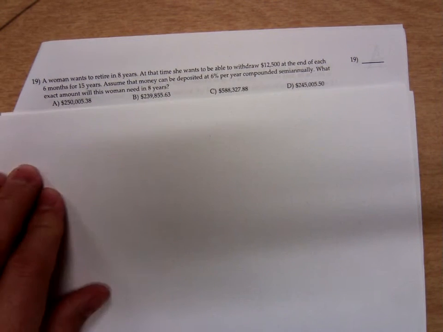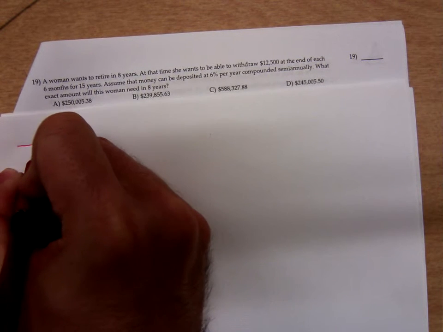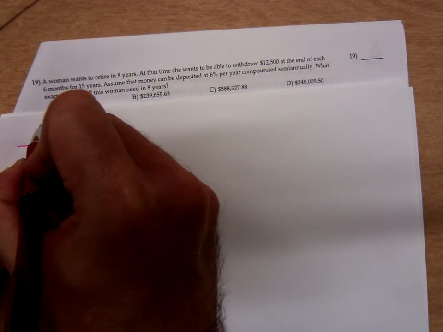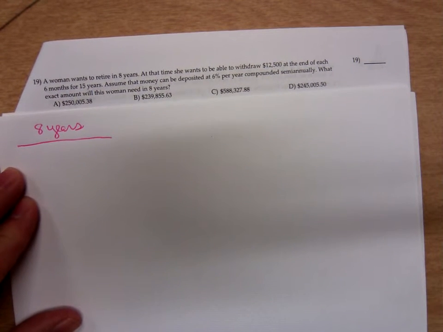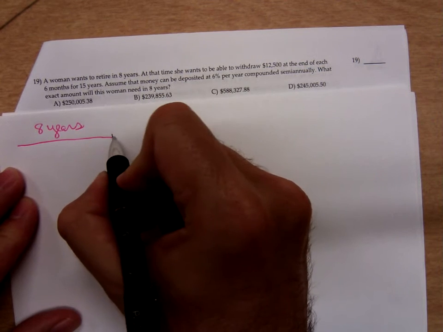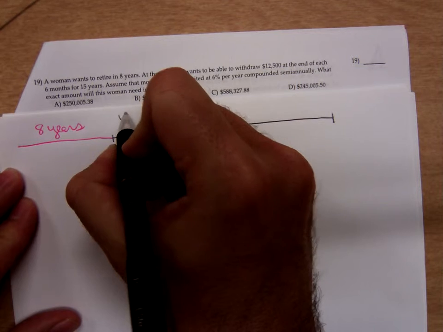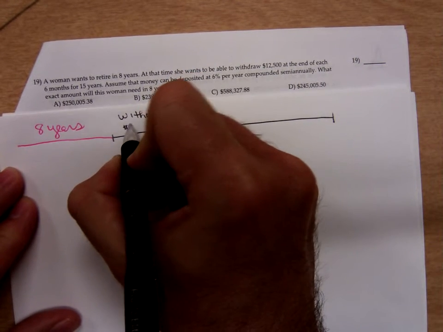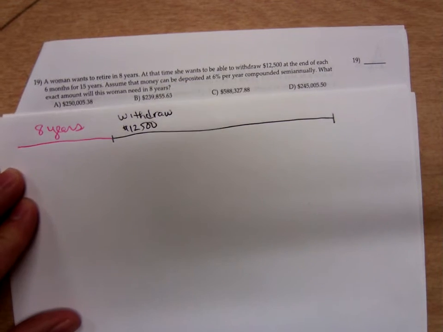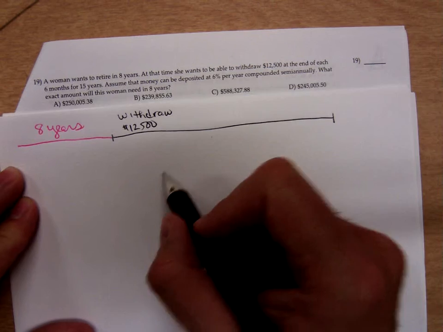Okay, so I'm going to draw a timeline. A woman wants to retire in 8 years. At that time, she wants to withdraw $12,500 at the end of each 6 months for 15 years.